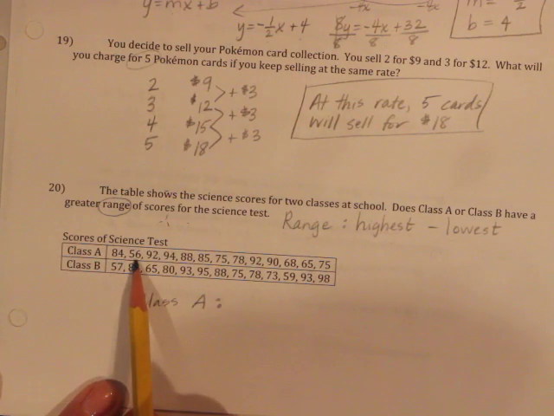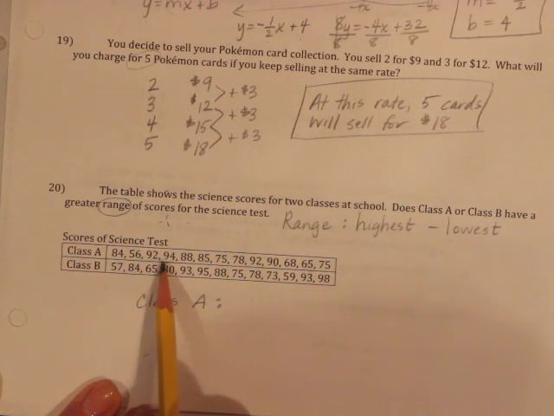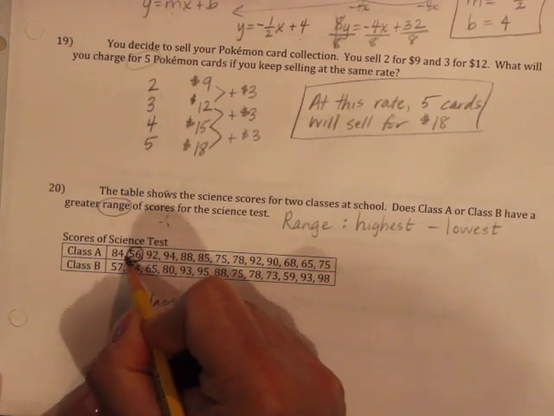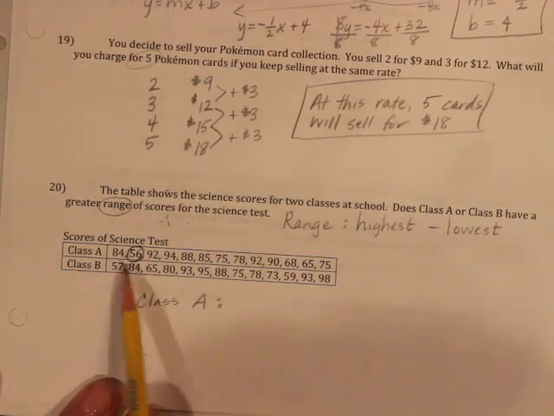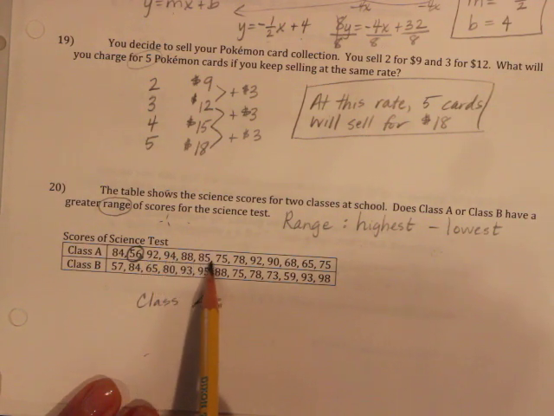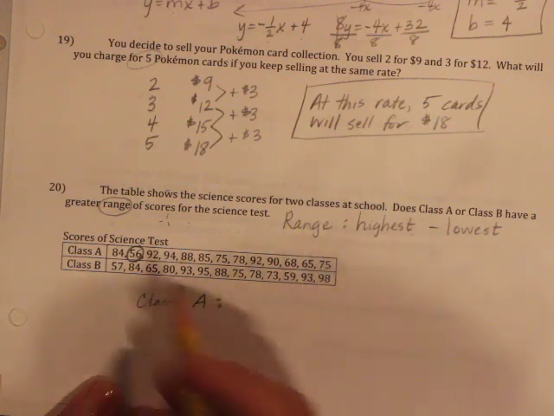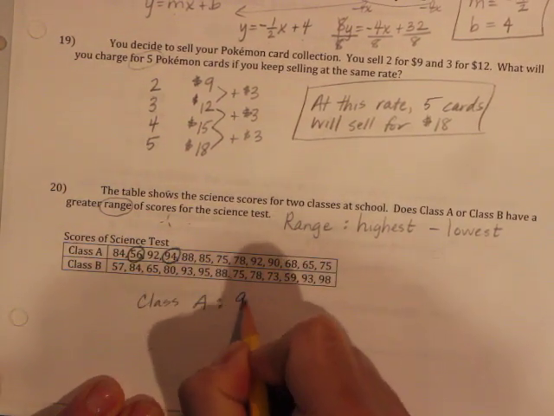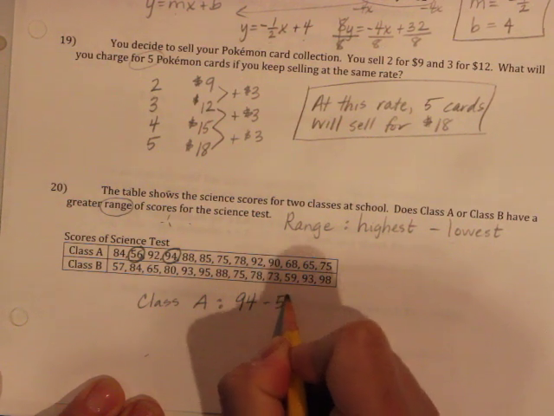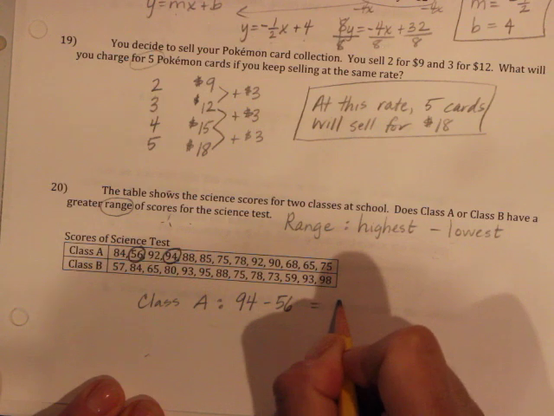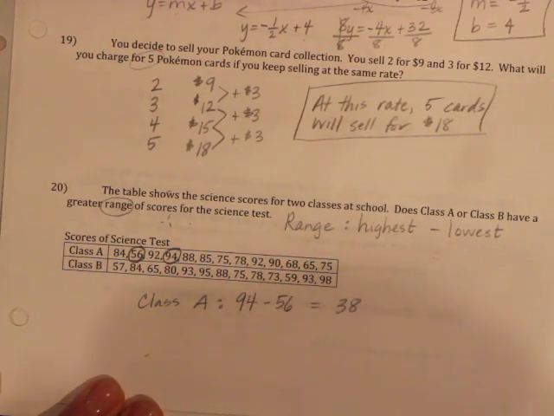So I've got a 56. That's looking pretty low so far. Anything lower than 56? No. That's the low. Now I need to find the high. Okay, I've got some scores in the 90s. I got a 94. Anything higher than a 94? Nope. So that's the high. So the range for Class A is going to be 94 minus 56. I do that math and I'm going to get a total of 38. That's the range for Class A.